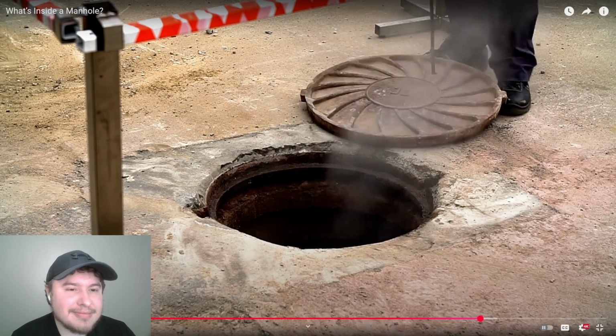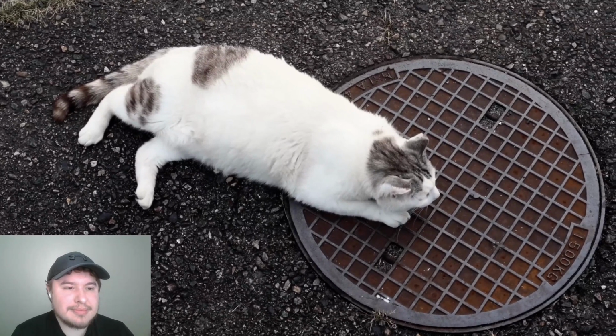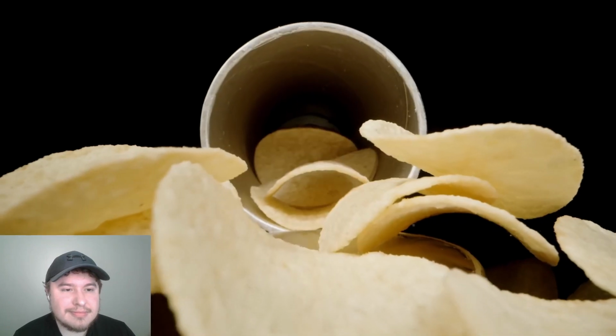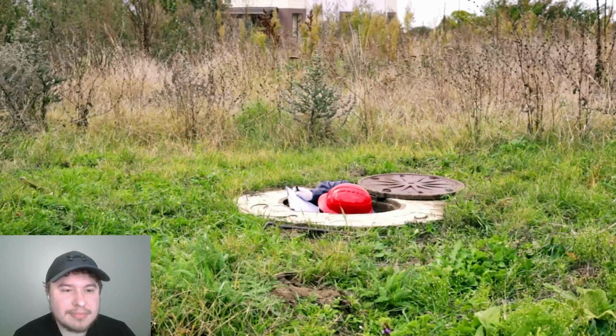Placed in any orientation, it's easy to roll so workers don't have to lift the entire weight to move it out of the way. A professor of mine had an answer that I don't think I've heard before. Manhole covers are round because manholes are round. It's almost like asking why Pringles lids are round. And manholes are round for a lot of good reasons.